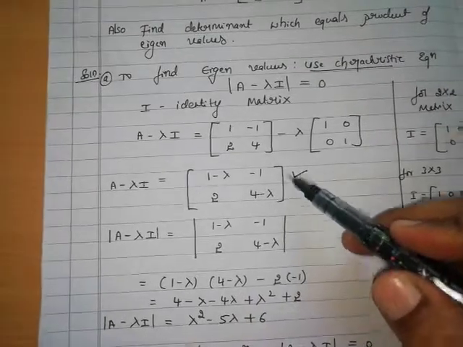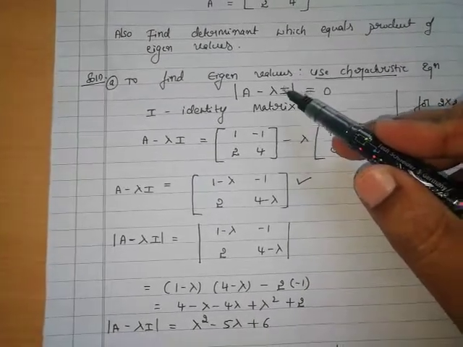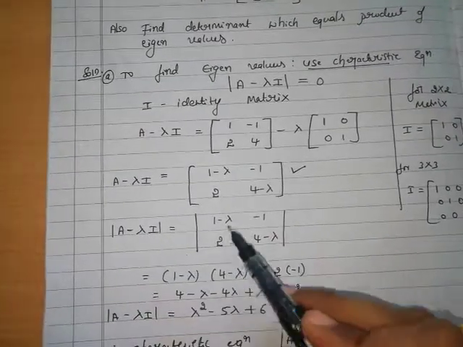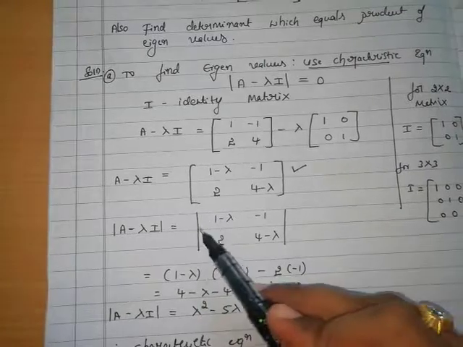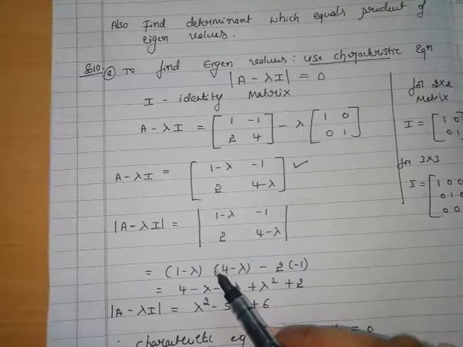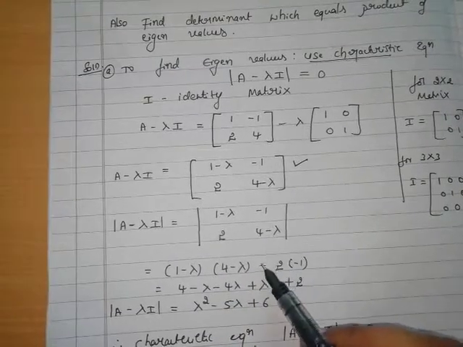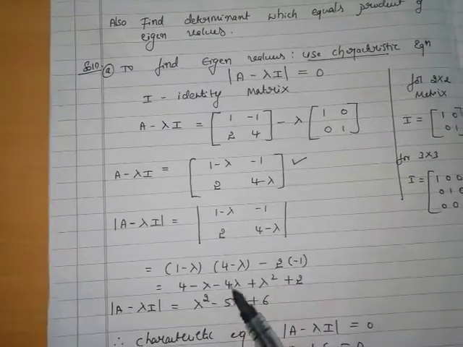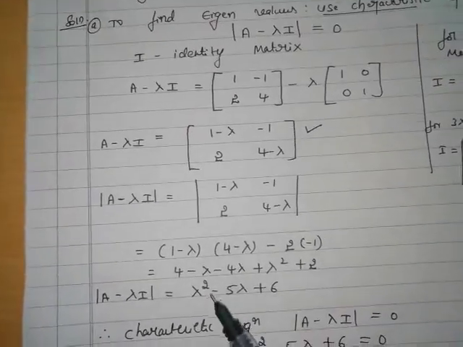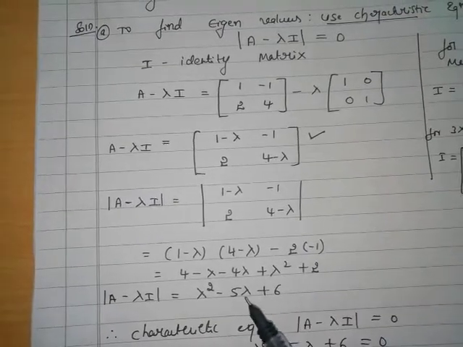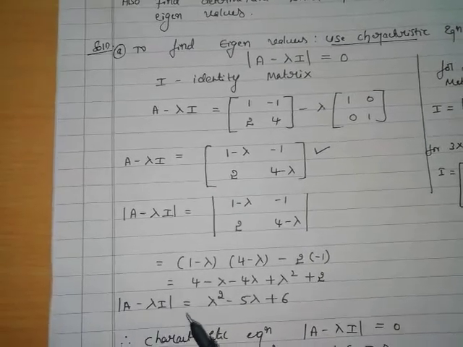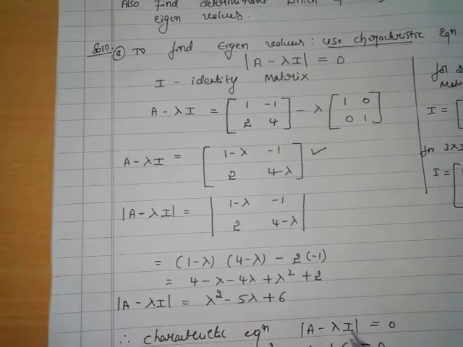Now once I got this, what do we have to take next? We have to take the determinant of A minus lambda I. Hence we have taken here the determinant of A minus lambda I; instead of the matrix I have written the determinant symbol. Next, take the determinant: (1 minus lambda) multiplied by (4 minus lambda), minus of (2 times minus 1). Overall we get 4 minus lambda minus 4 lambda plus lambda square plus 2. After simplification it becomes lambda square minus 5 lambda plus 6. So determinant of A minus lambda I is equal to lambda square minus 5 lambda plus 6.